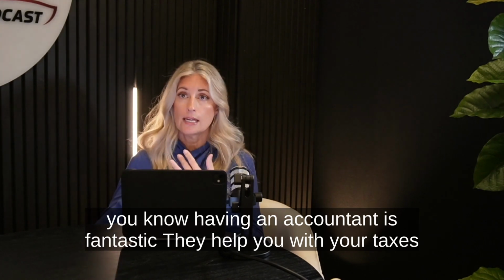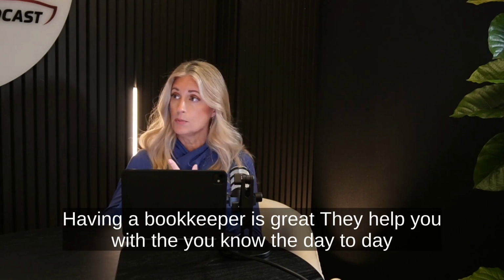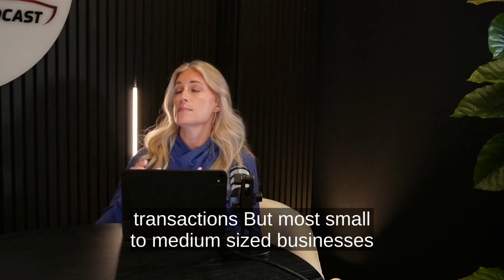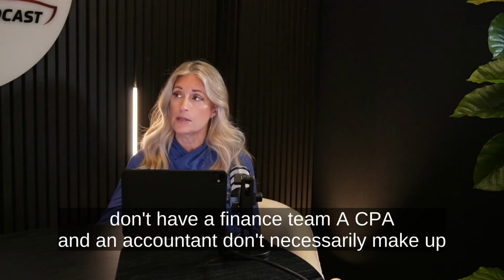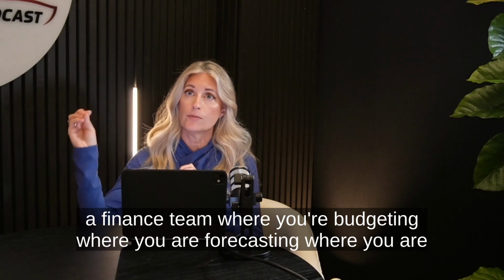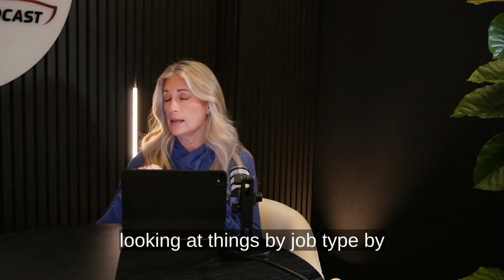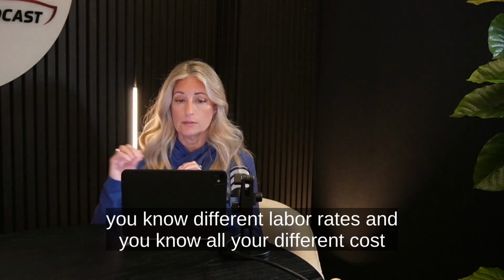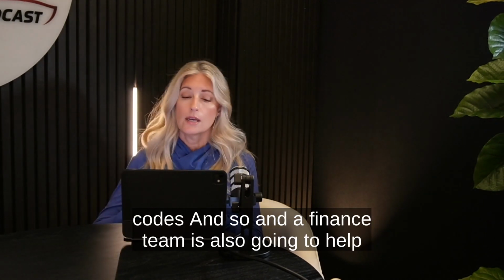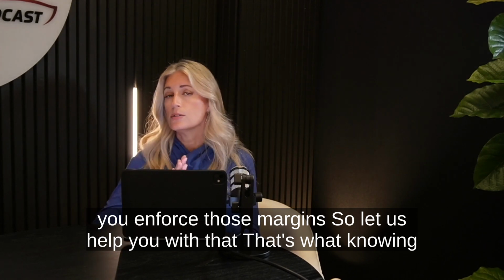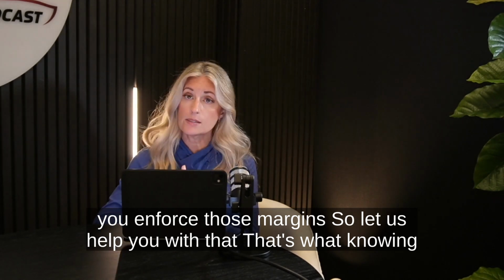Having an accountant is fantastic. They help you with your taxes. Having a bookkeeper is great. They help you with the day-to-day transactions. But most small to medium-sized businesses don't have a finance team. A CPA and an accountant don't necessarily make up a finance team where you're budgeting, where you are forecasting, where you are looking at things by job type, by different labor rates, and all your different cost codes. And a finance team is also going to help you enforce those margins. So let us help you with that. That's what knowing feels like.